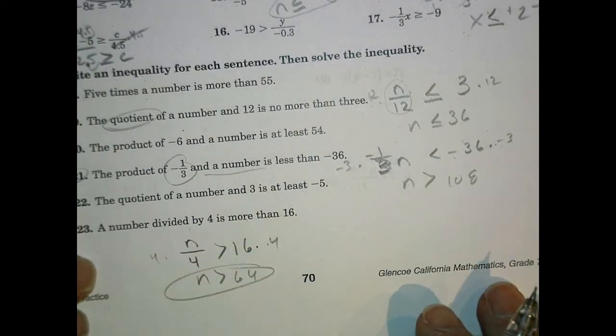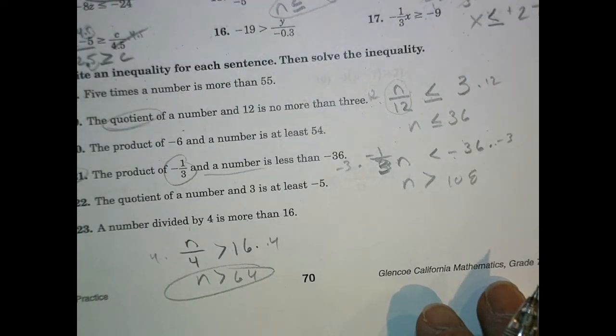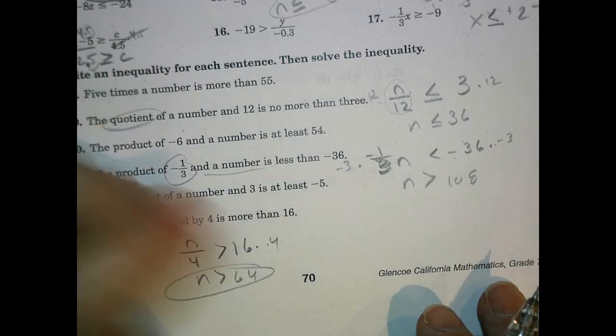Alright, that's it. So basically working the same way you do with equations, inequalities work just as equations did before, you just have to remember that one little trick about changing the direction of the arrow when you multiply or divide by negative numbers.